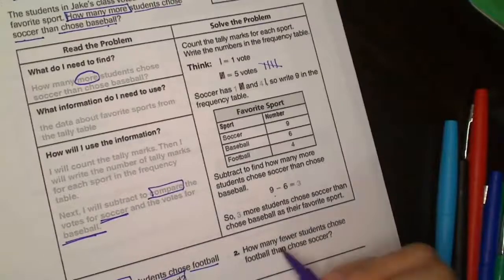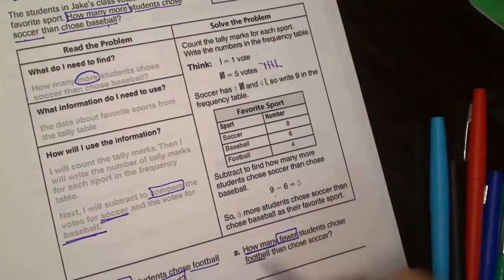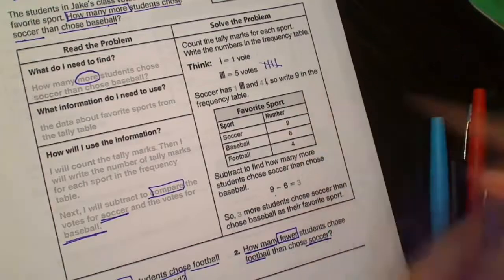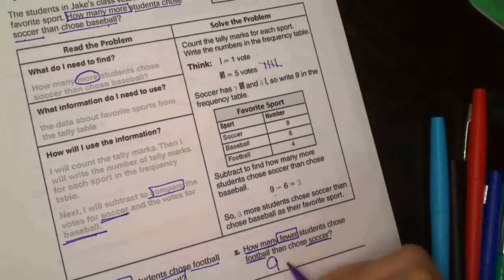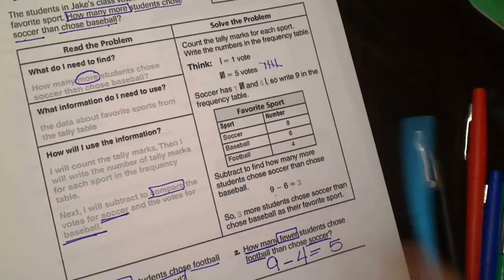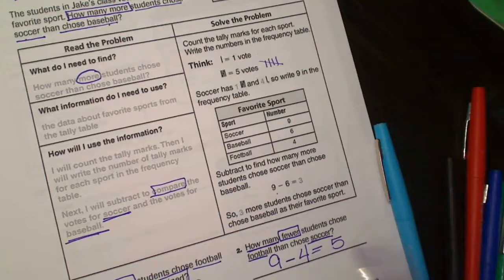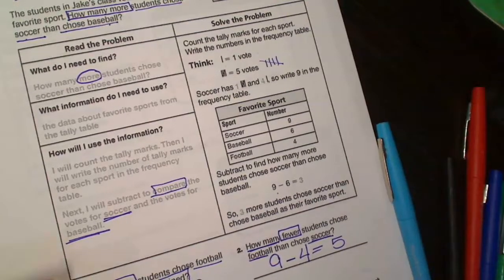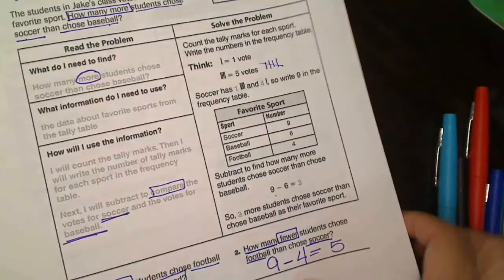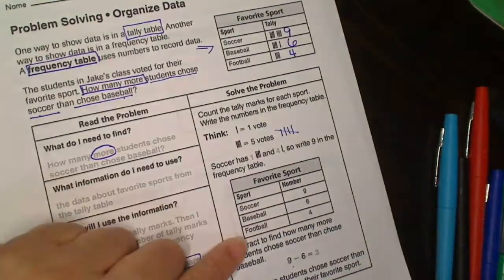The next one, how many fewer students chose football than chose soccer? I look over here, football I have 4, soccer I have 9. So I'm going to subtract 4 from my larger number 9, and I know that 5 fewer students chose football than soccer. The other way around, 5 fewer students chose soccer than chose football. Okay? That is how we do our tally tables and our frequency chart.